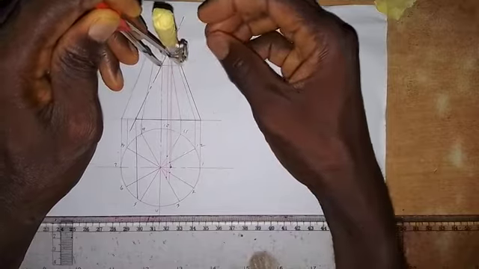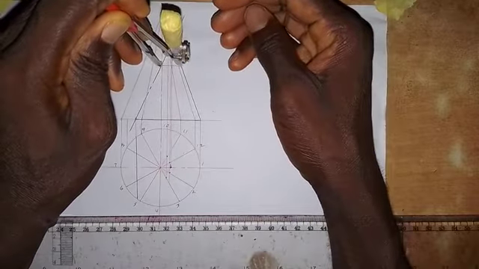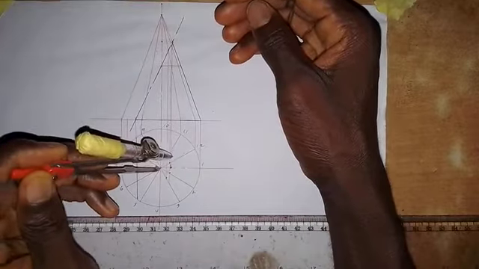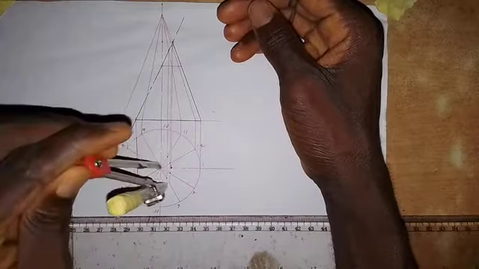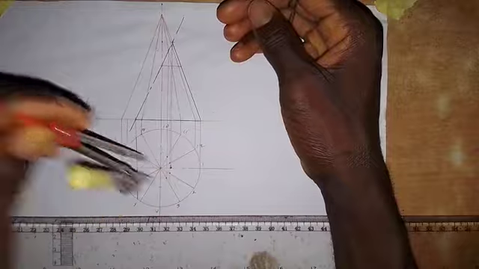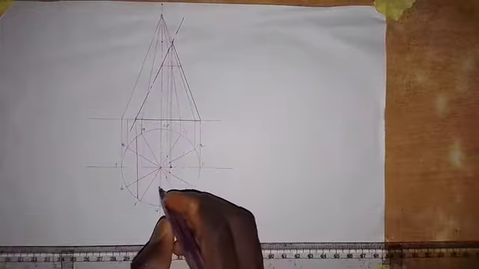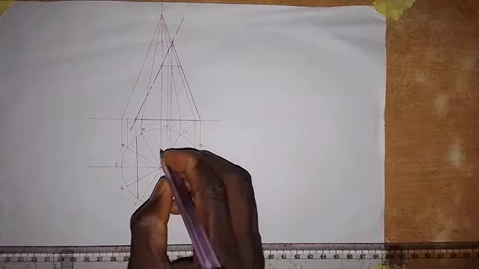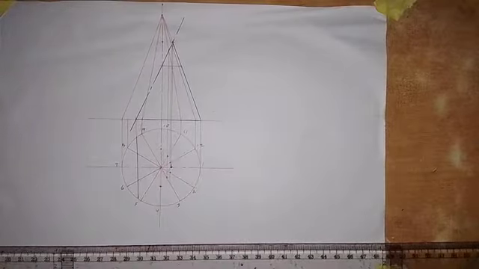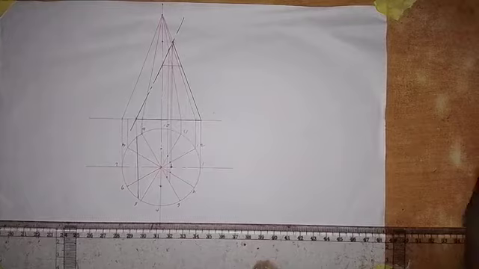That's what we have to do to get point 4 and 10. So we bring it to the center here, and we make an arc here, and we also make an arc here on this line. So here we have point 4 and this is point 10. Okay, so the last one is what we have here.